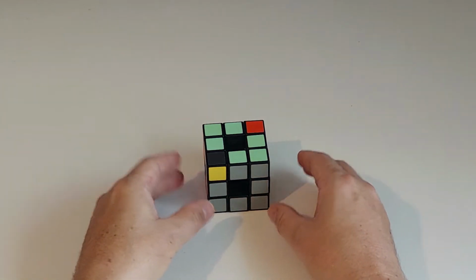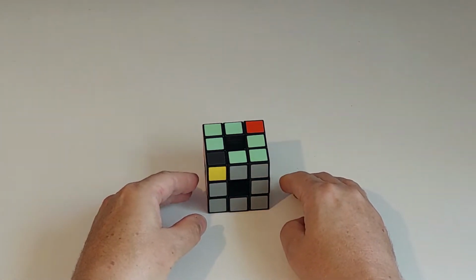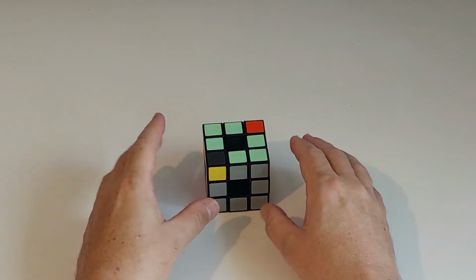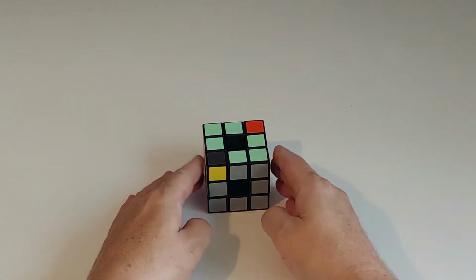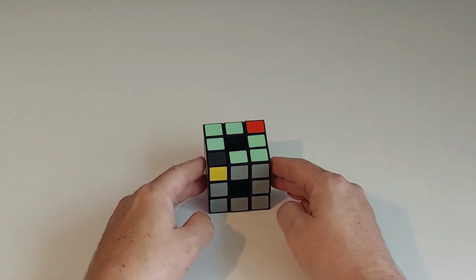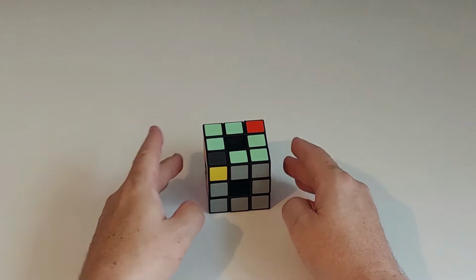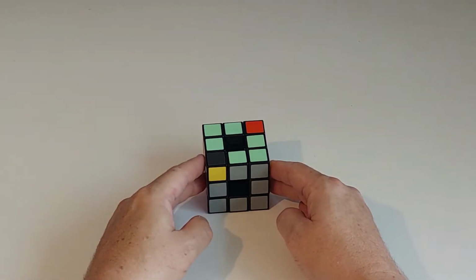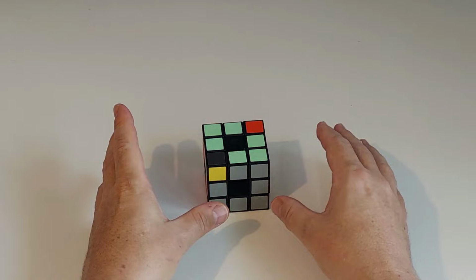G'day folks. Well, in an upcoming video, I want to talk about something to do with the void cube. And I thought I'd make this video to try and explain the void parity that occurs and why it occurs. And partly this is for myself to get it right in my head because I've never really properly understood it before.